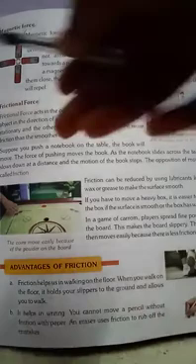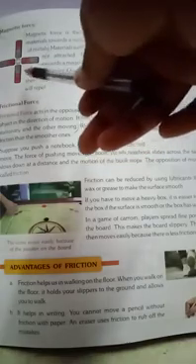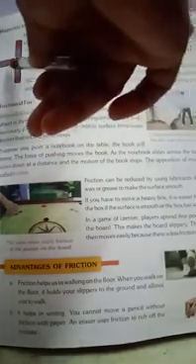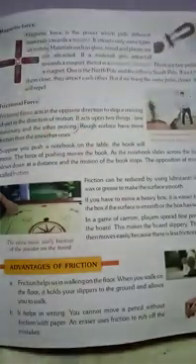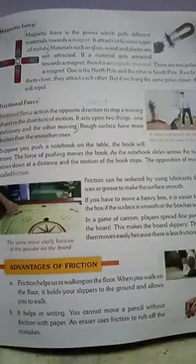In that we have two poles, the north pole and the south pole. When a north pole and a south pole come closer, they start to attract, whereas two north poles repel each other.